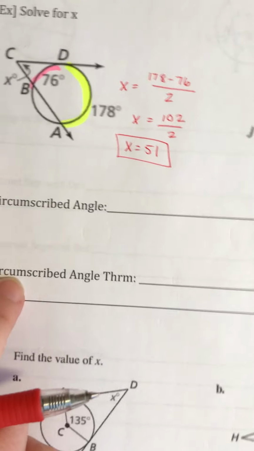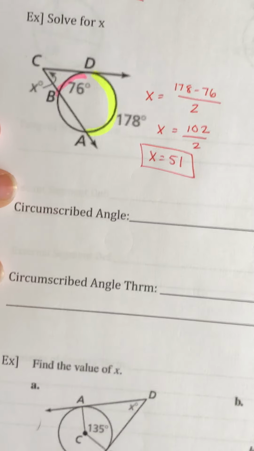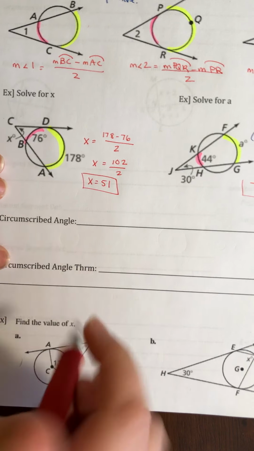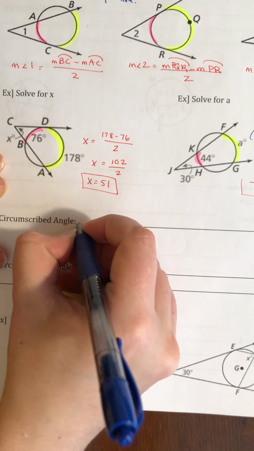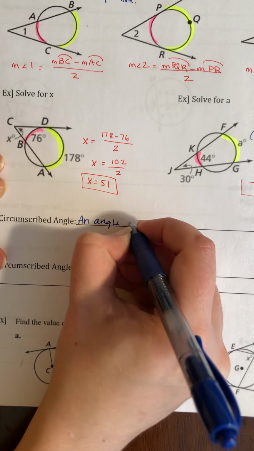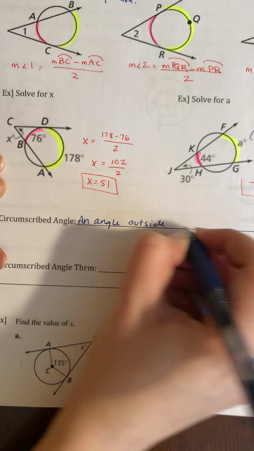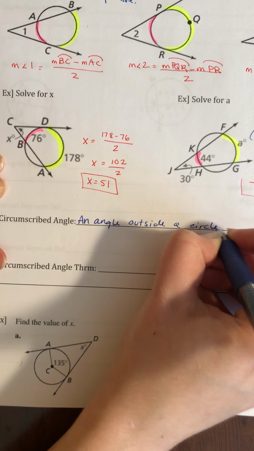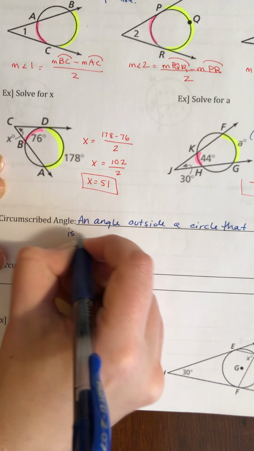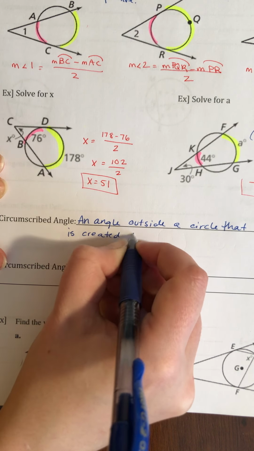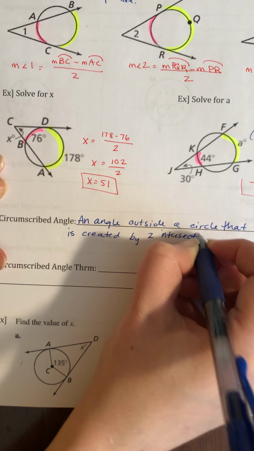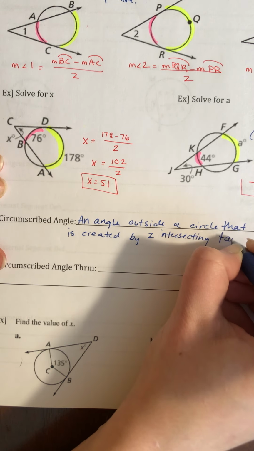And then we have the circumscribed angle theorem. But first, let's identify what a circumscribed angle is. So a circumscribed angle is an angle outside a circle that is created by two intersecting, and this is important, tangent lines.